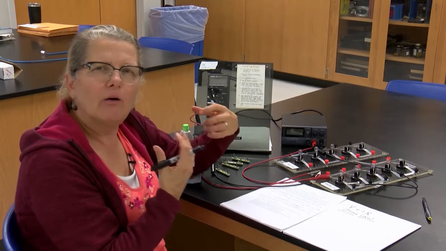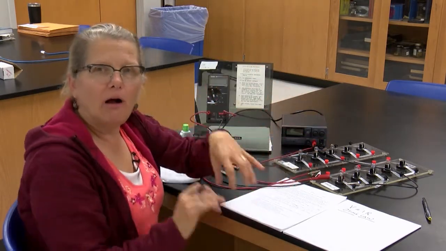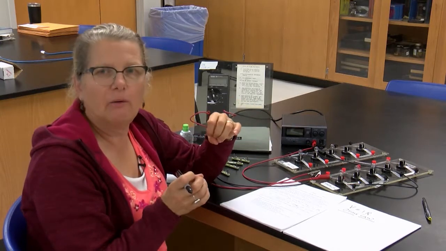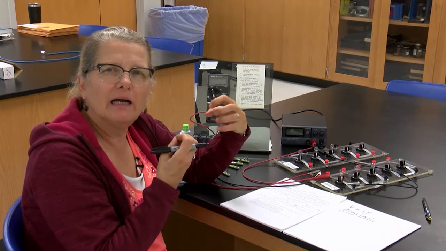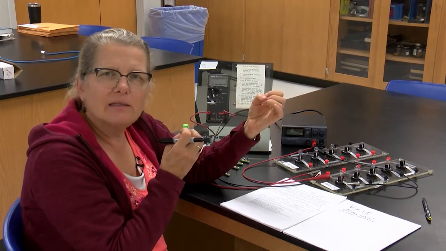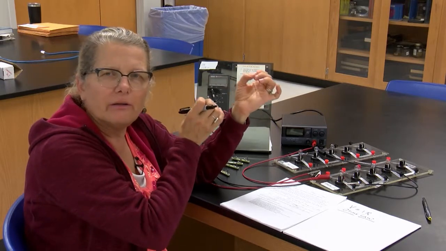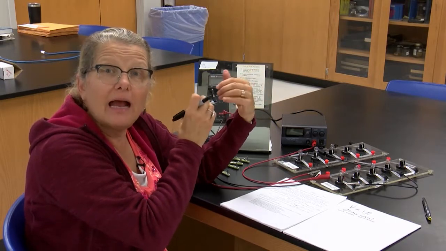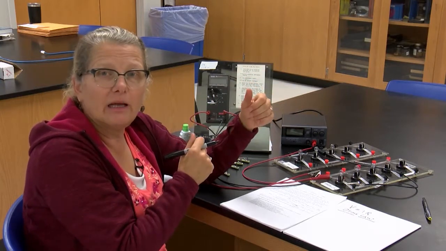I like to think about electricity like water flowing through a pipe, although you never want to mix electricity and water, but you have the same kind of idea. There are electrons in the wires in your house, and as they move along, that delivers electricity.